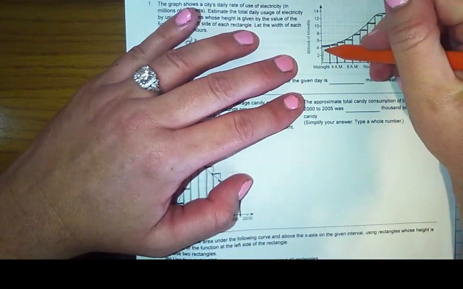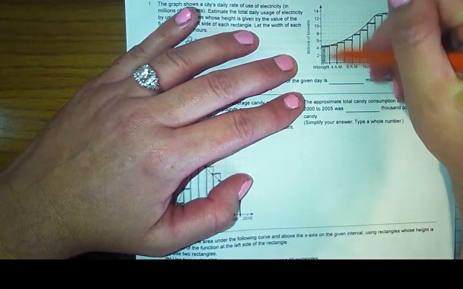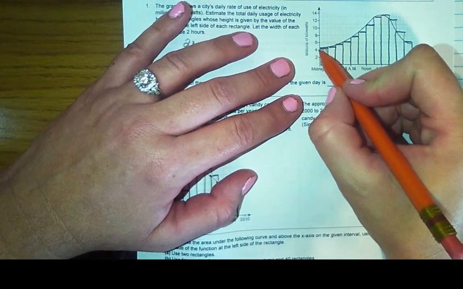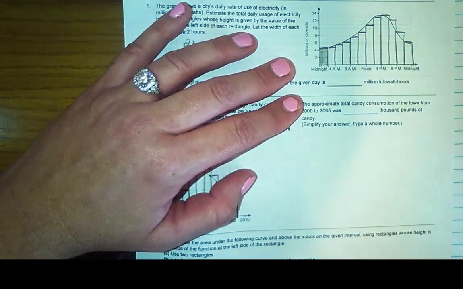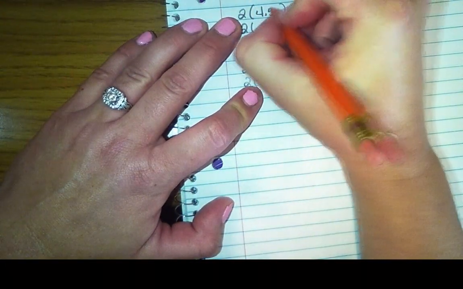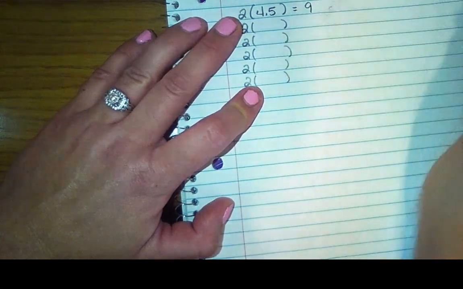That's your job. All right, so this is rectangle number 1. And remember, you're estimating, so there's going to be a little bit of a tolerance here. How tall is rectangle number 1? Well, it looks like it's about 4.5. So the area of rectangle 1 is going to be 9. It's 2 times 4.5.